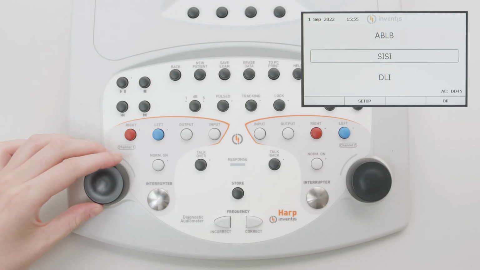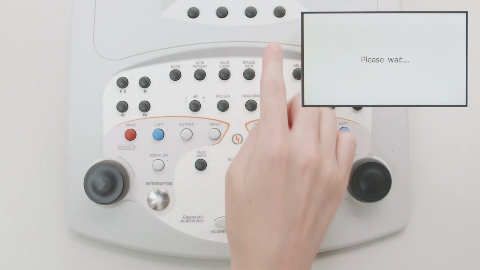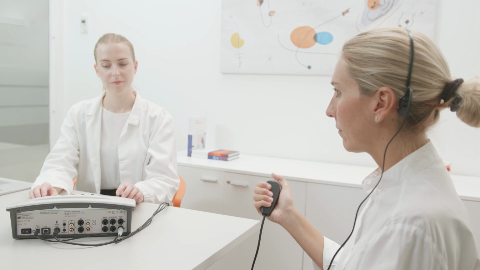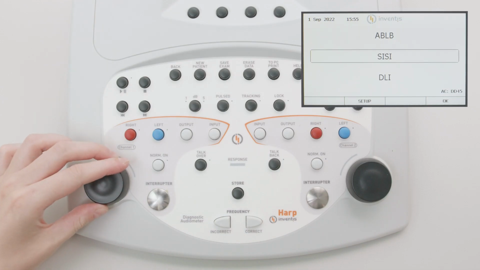SISI, Short Increment Sensitivity Index, is used to assess the ability of the ear to identify brief variations of intensity in a continuous pure tone. The patient should press the patient button each time an increment is perceived. DLI, Difference Limen for Intensity, is used to determine the amplitude of the smallest variation in intensity of a pure tone that can be perceived by a patient.